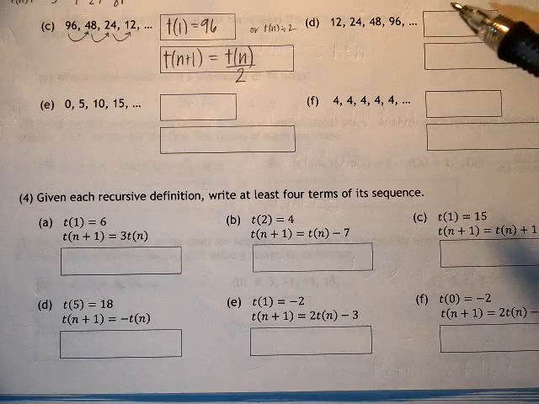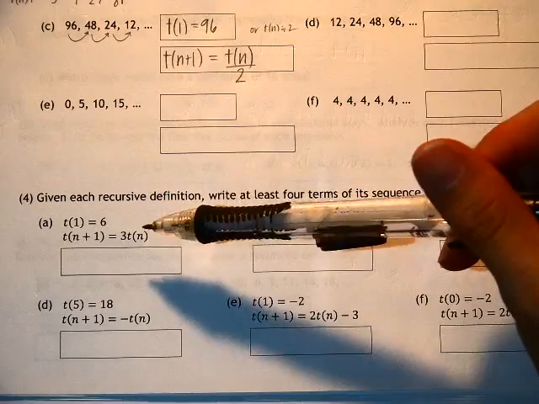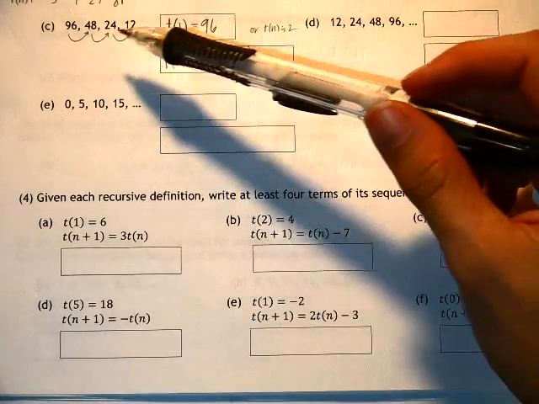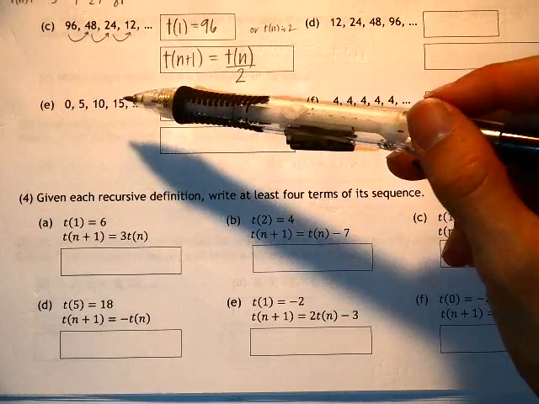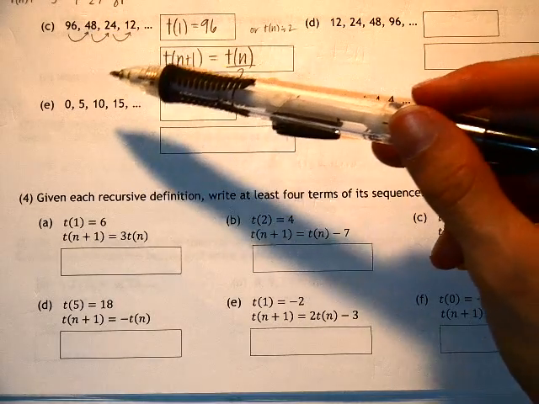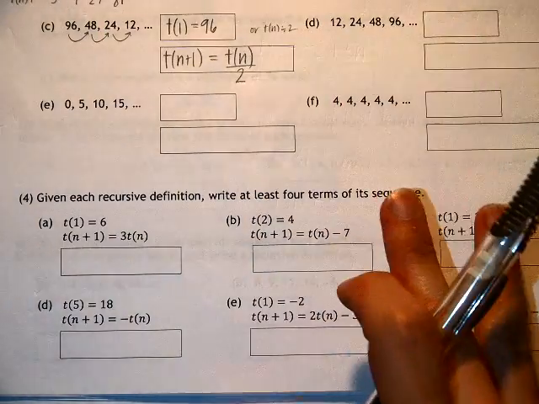Number 4 is basically the opposite of number 3. It's giving you the two-part definition and asking you to write at least 4 terms, and that was the exact opposite of what we saw earlier, where you were given 4 terms and asked to write the two-part definition. So let's see if we can reverse our thinking.